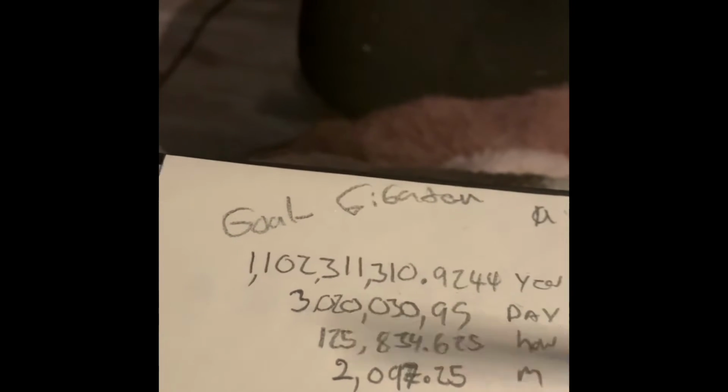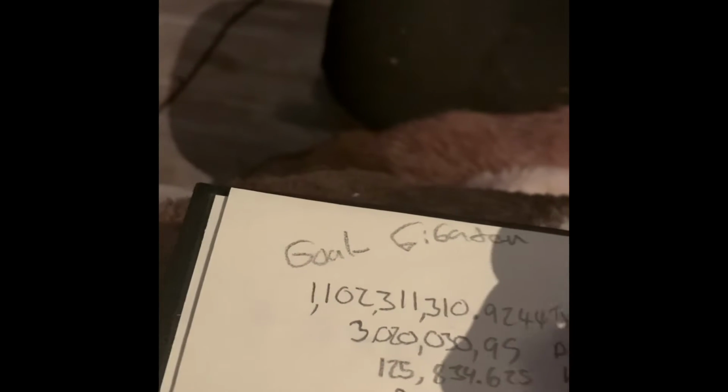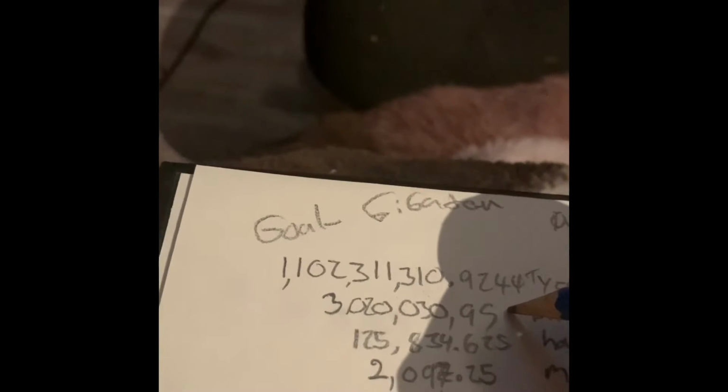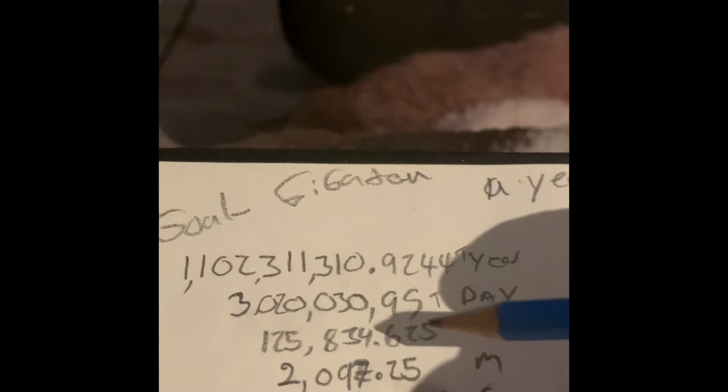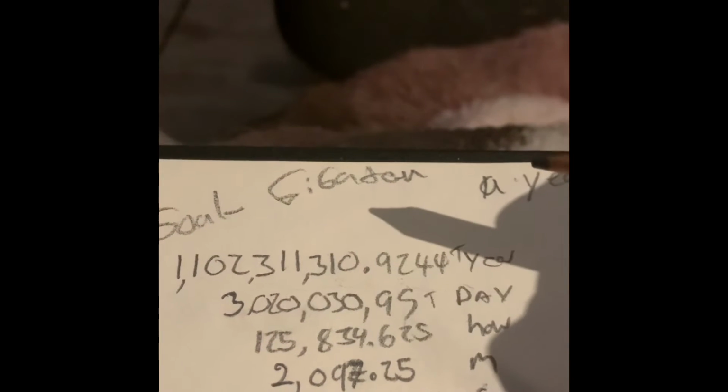Or sorry, tons. These are all tons. And so every day you would need to get 3,200,000 tons.